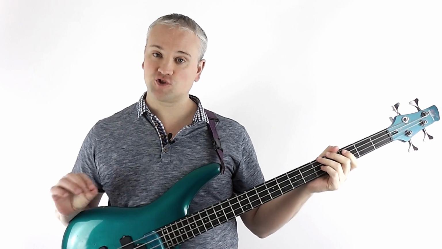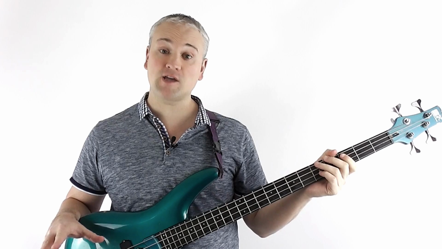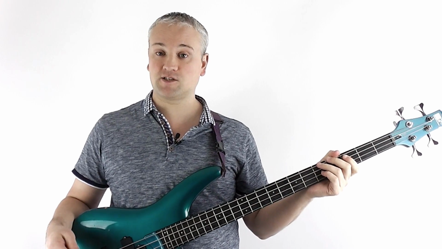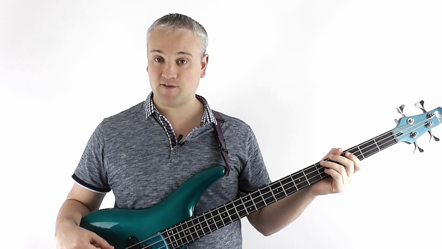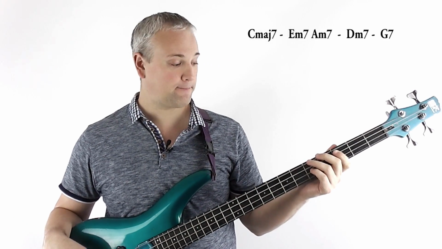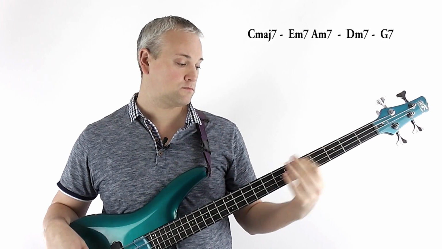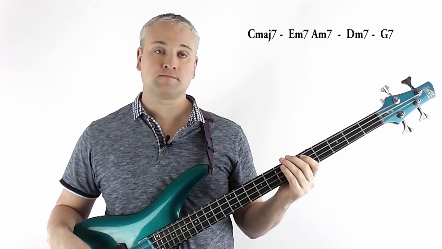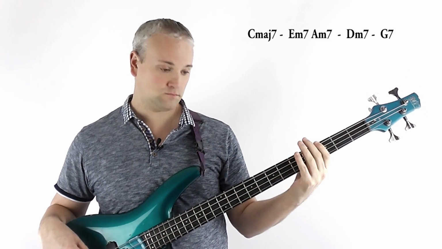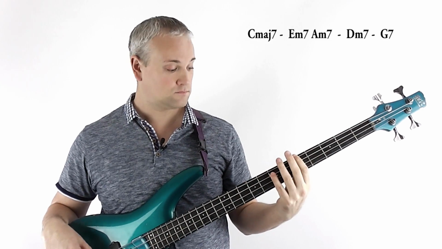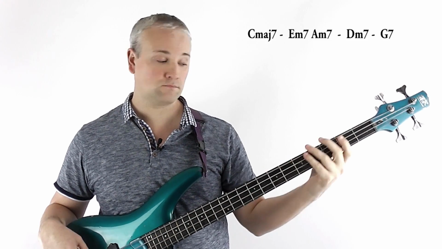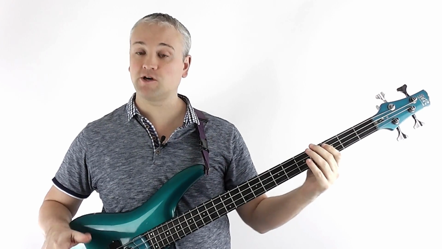Sometimes these inversions can be used to give just a little bit of a different sound to a chord or add a little tension or variation. Here's a basic chord progression in C major of C major, E minor 7 and A minor 7 for a bar, D minor 7 and then G7. Okay, so here it is, all root position. So that's the completely unaffected chord progression.